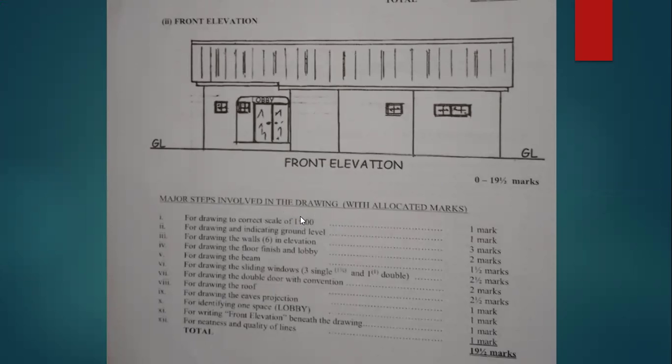That means if you are making use of the scale, for every dimension given to you, you have to divide it by 100. So very, very important.